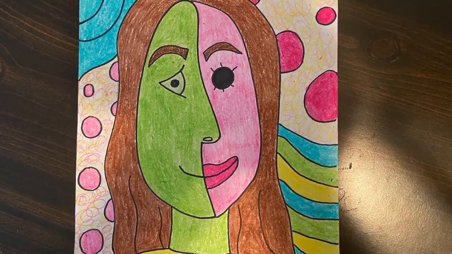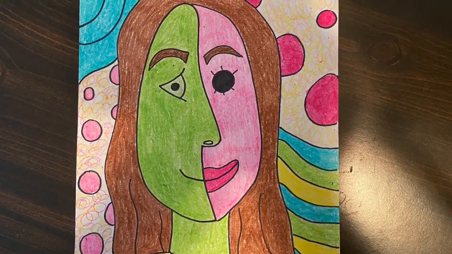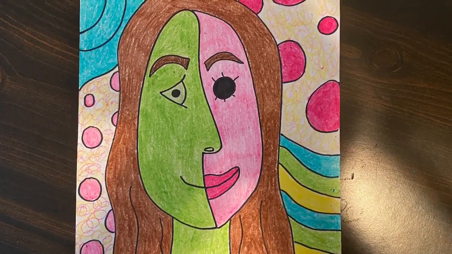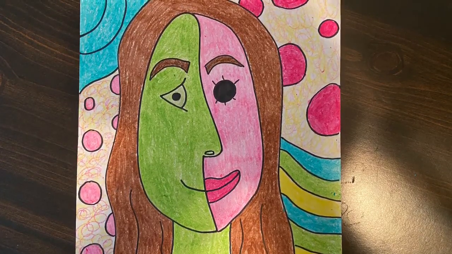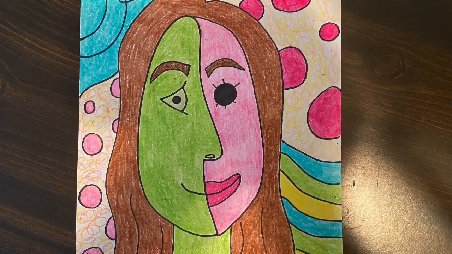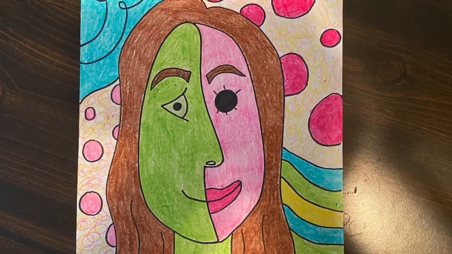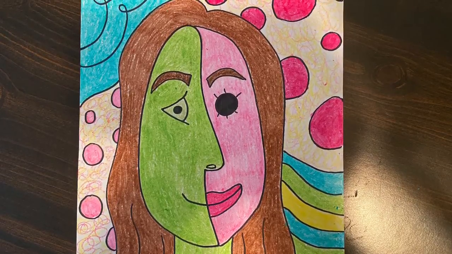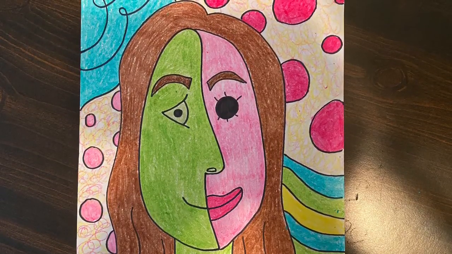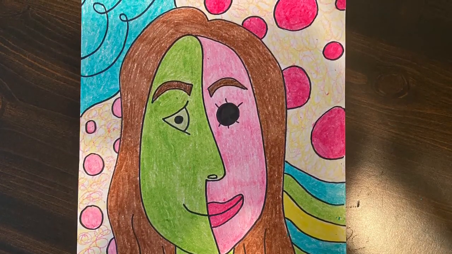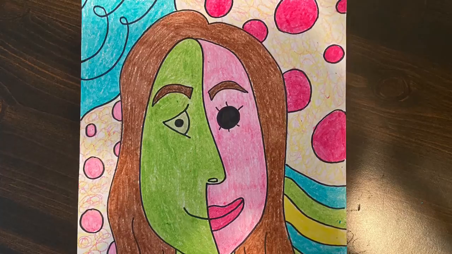This week, our assignment is a self-portrait inspired by Pablo Picasso. Your self-portrait needs to include some defining features so that it is recognizable as you. It also needs to have color and shape that expresses an emotion. So before you begin, decide on an emotion that you want to express in your art. And then think of the colors and shapes that can help show that emotion.